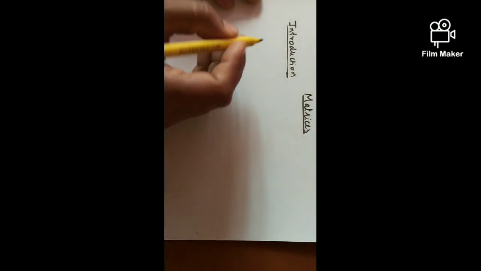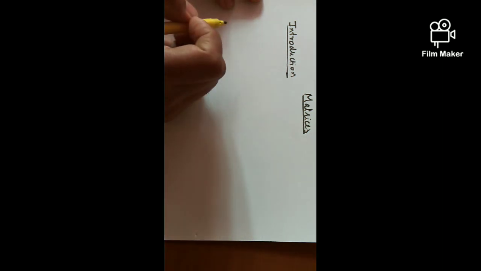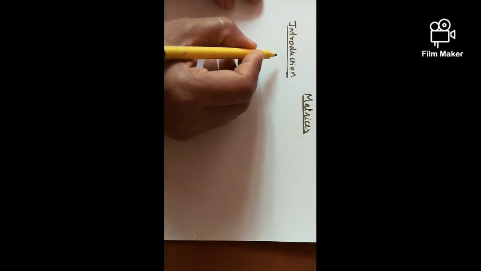Hi to all. Today we are going to learn about matrices. First we see the introduction of matrices. You must have seen in class 10th that you have solved linear equations in two variables.